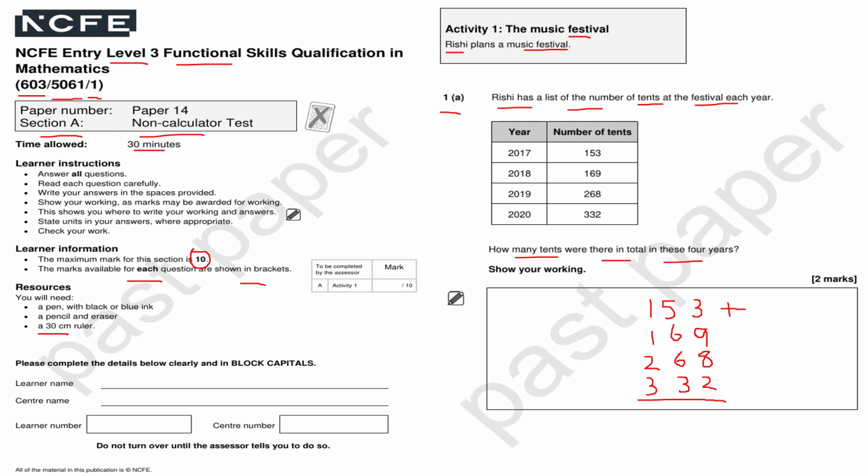So 3 add 9 is 12, add 8 makes 20, and the 2 makes 22, so write 2 and carry the extra 2 down. 5 and 6 is 11, add 6 again makes 17, add 3 makes 20, add another 2 makes 22, so that's 2 again and carry the 2. 1 add 1 is 2, add 2 is 4, add 3 is 7, add another 2 is 9.